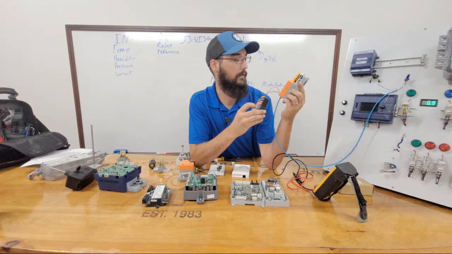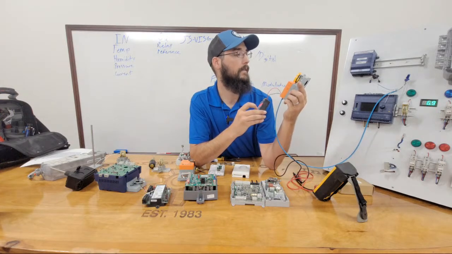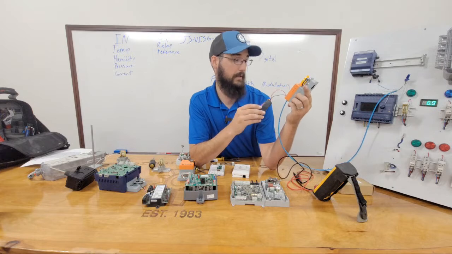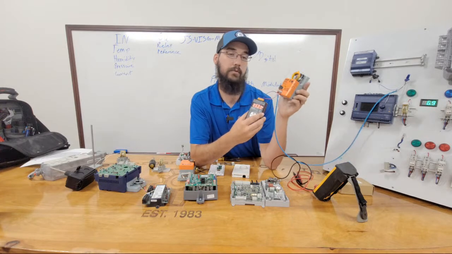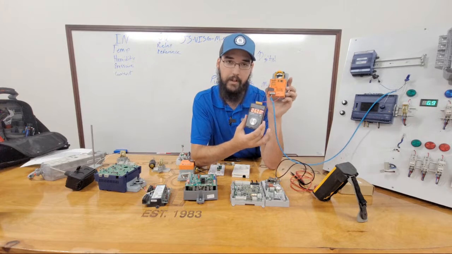Belimo makes pretty good stuff, so I'm going to trust the Belimo over my little thing here. Let's see. They're about right there. So once I got to 6 volts, that's a true 50%. Anyway, you get the concept.